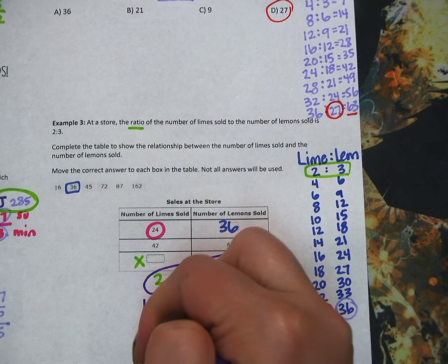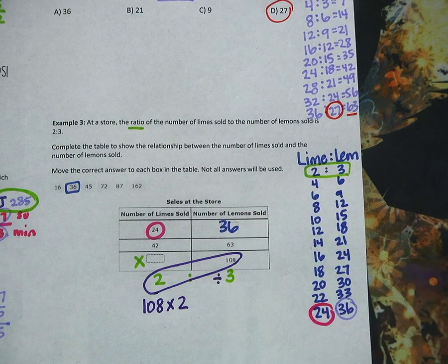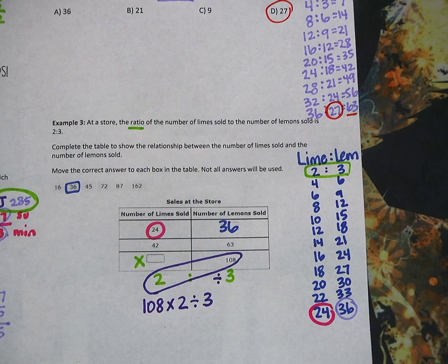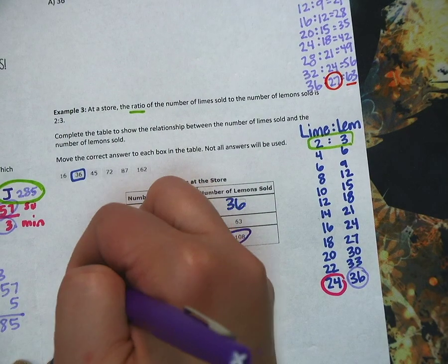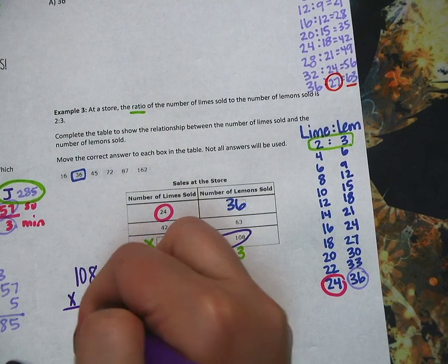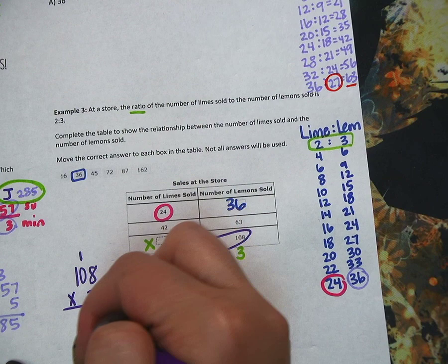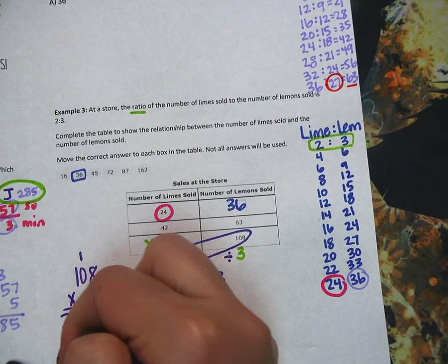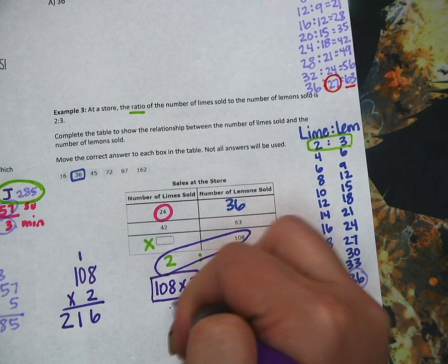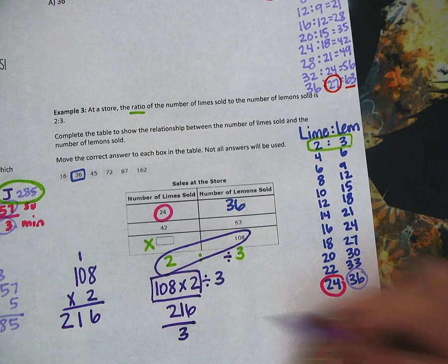So we have 108 times 2, and we're going to divide by our third number. Okay? So 108 times 2 will be 8 times 2 is 16. Carry the 1. 2 times 0 is 0, plus 1 is 1, and 2 times 1 is 2. So this piece is 216. And we're going to divide by 3.